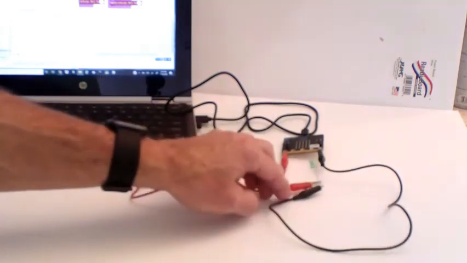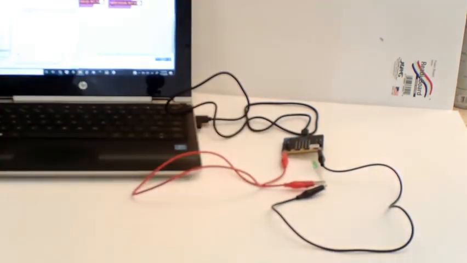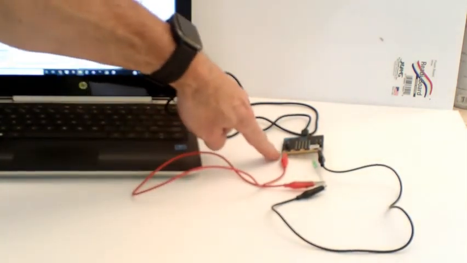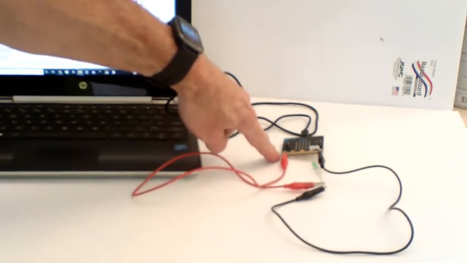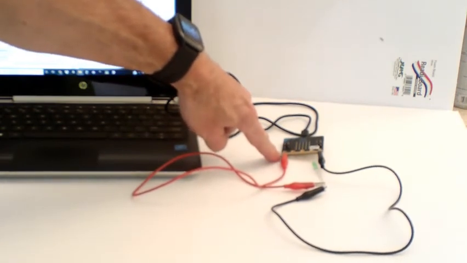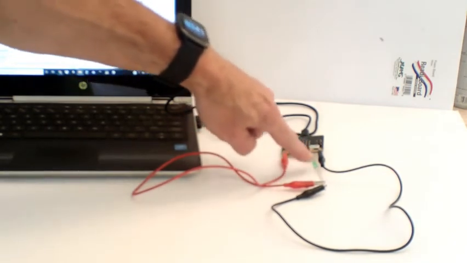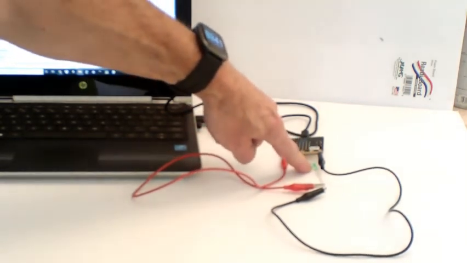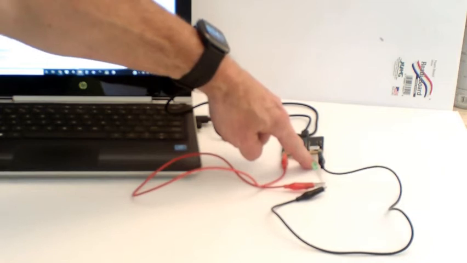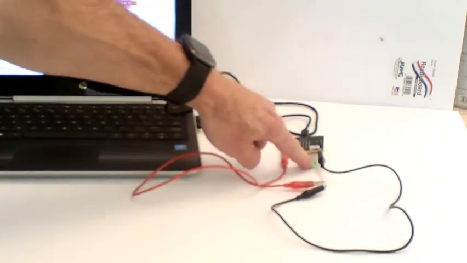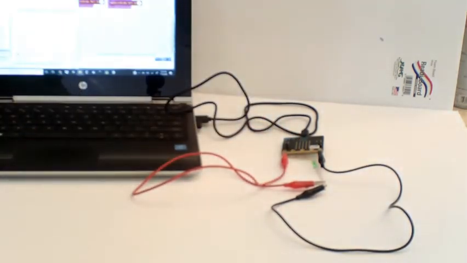So we activated pin 0 in our code. So that's our hot pin, or the pin that the power is going to go through. So pin 0 is our positive. And then almost always the ground is your negative. That is the far right-hand pin, the one that's labeled GND.